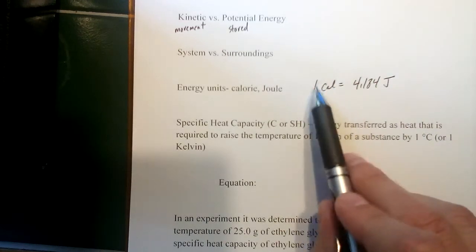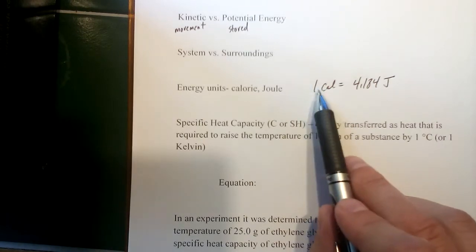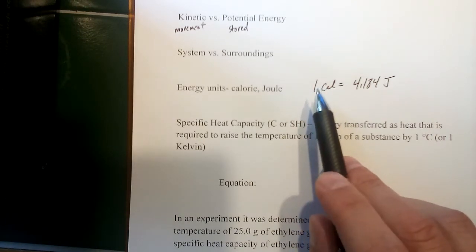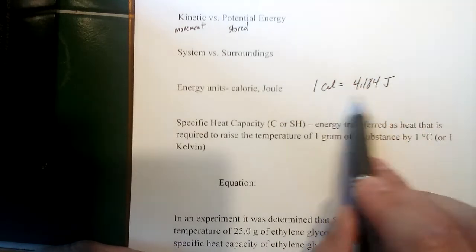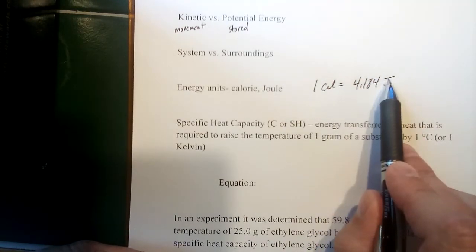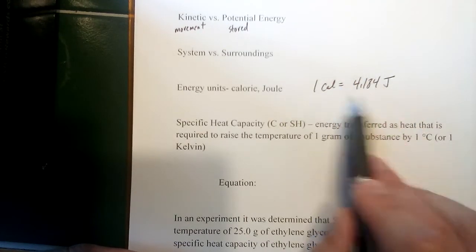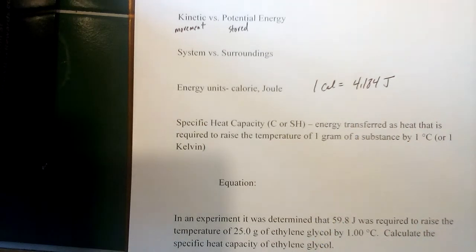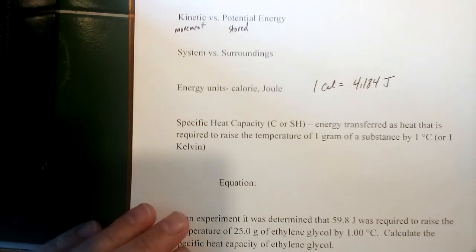Because, like I said, a calorie was defined as how much heat you need to raise 1 gram of water by 1 degree Celsius. That would mean this is how much heat you need to do that same thing. So this value, 4.184 joules, is going to be related to the way water absorbs heat.